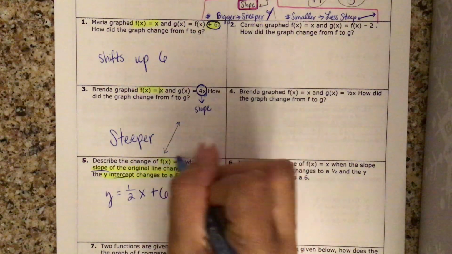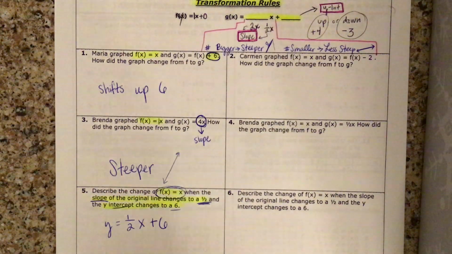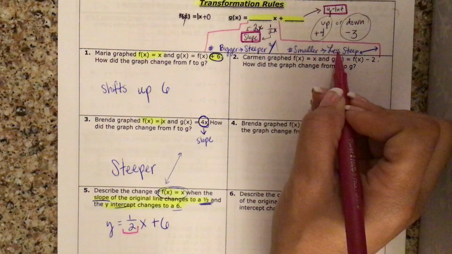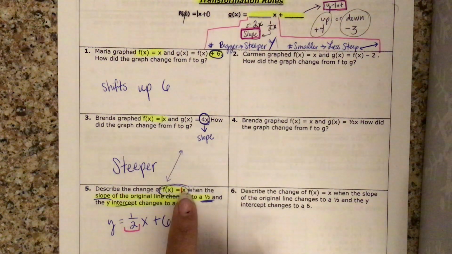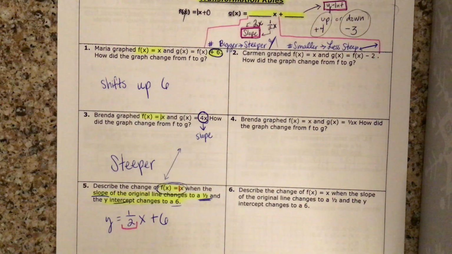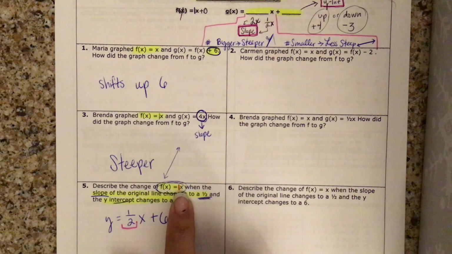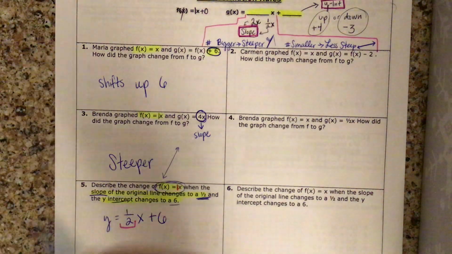So we started with an original function, that was our parent function, and we changed the slope to a 1/2 and the y-intercept to a plus 6. So in this one, we've got 2 things going on. We have a change in the slope. So a slope change makes it steeper or less steep. It was 1x, that was my original function. X is the same as 1x. So if it was a 1x and now it's a 1/2, it became smaller. It was 1 and now it's only 1/2. That's smaller. So this became less steep.